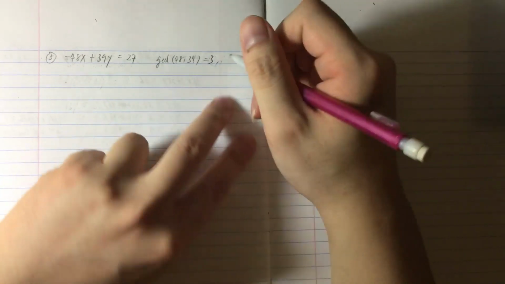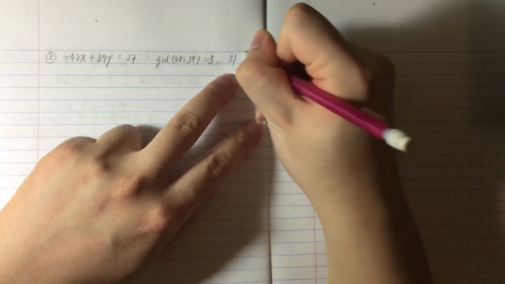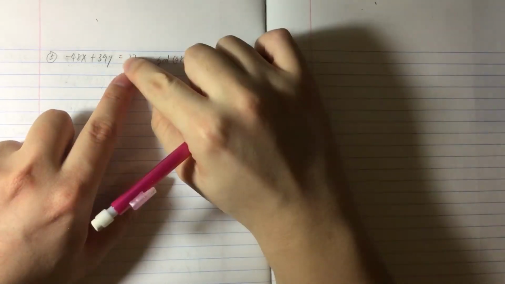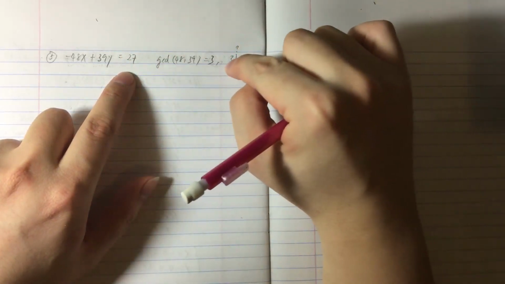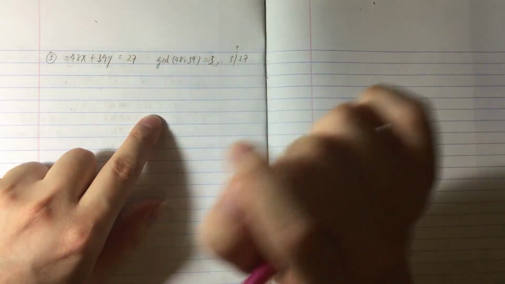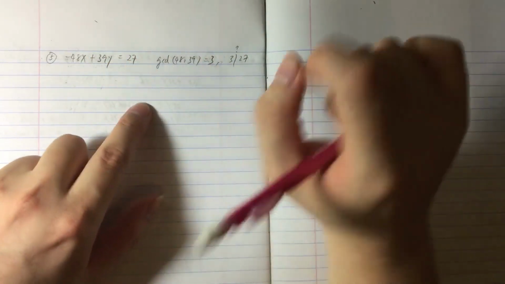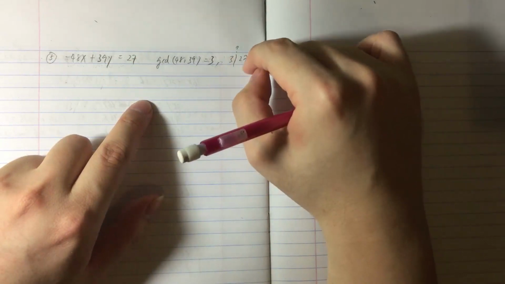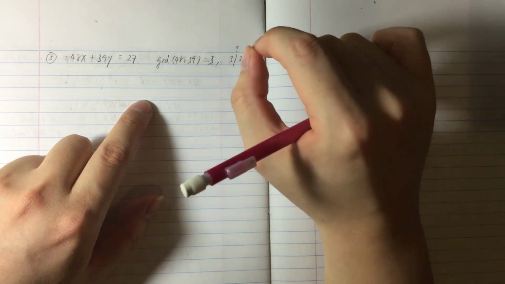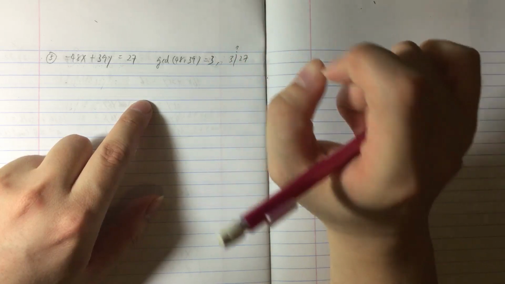Then let's check: does 3 divide the number on the right side? If 3 divides the number on the right side, then I can divide both sides of the equation by 3 and get a new equation, and then solve the new equation. But if 3 doesn't divide the number on the right side, then according to case 3, there are no integer solutions.